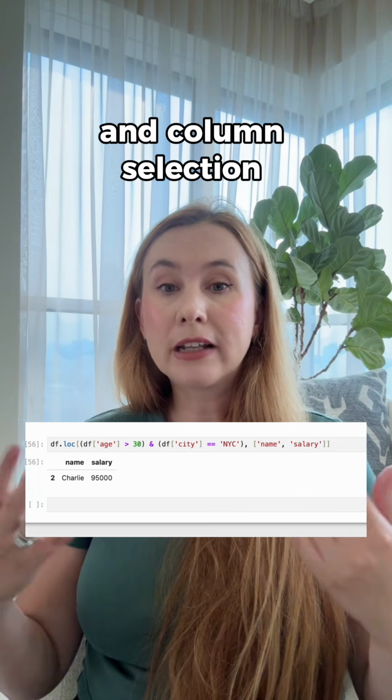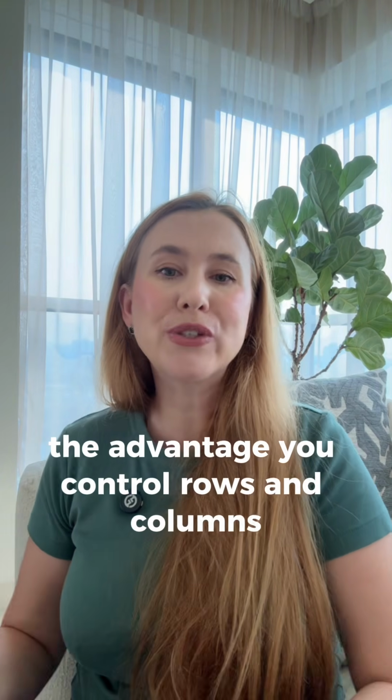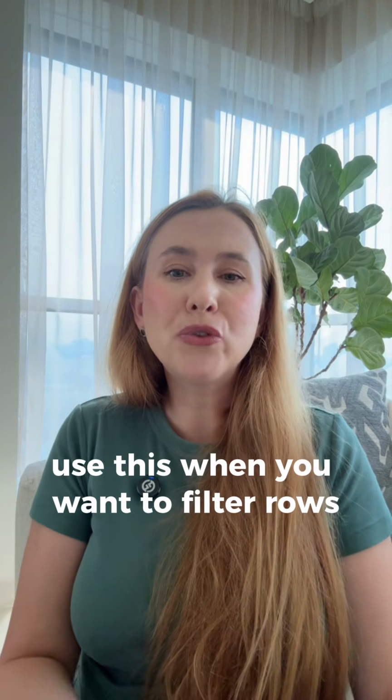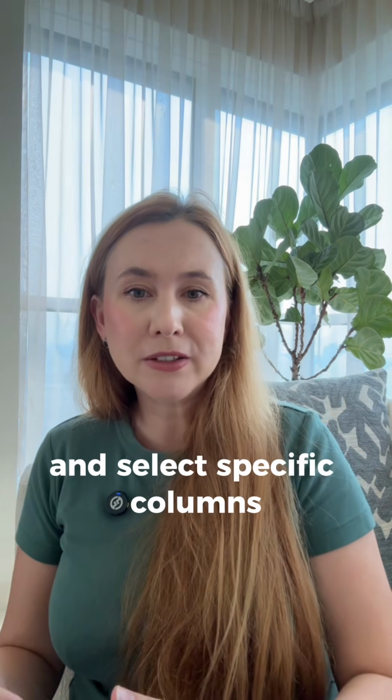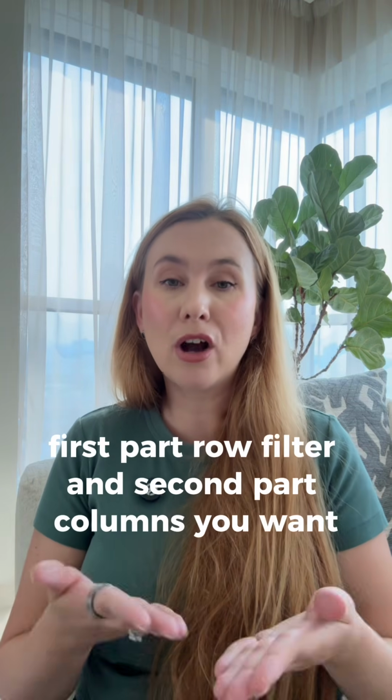Multiple conditions and column selection might look like this. The advantage, you control rows and columns. Use this when you want to filter rows and select specific columns at the same time. First part, row filter, and second part, columns you want.